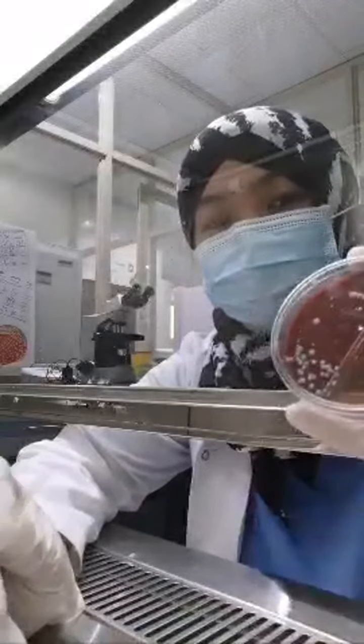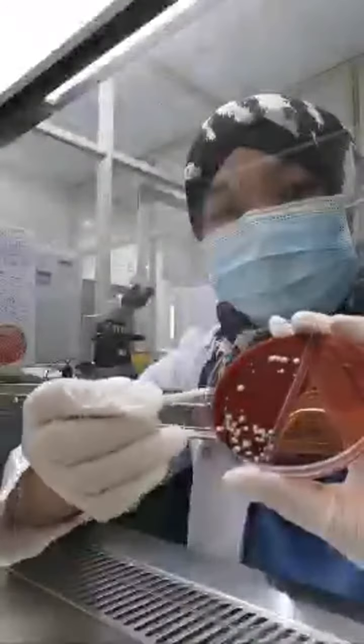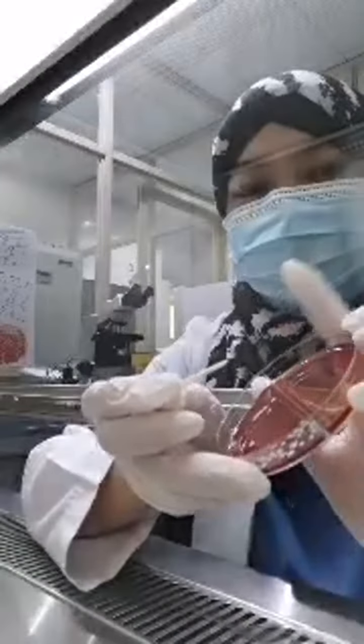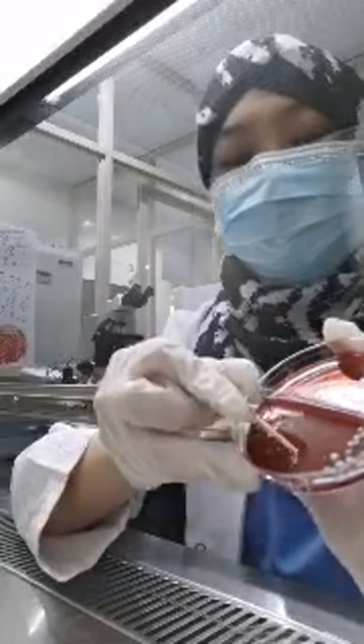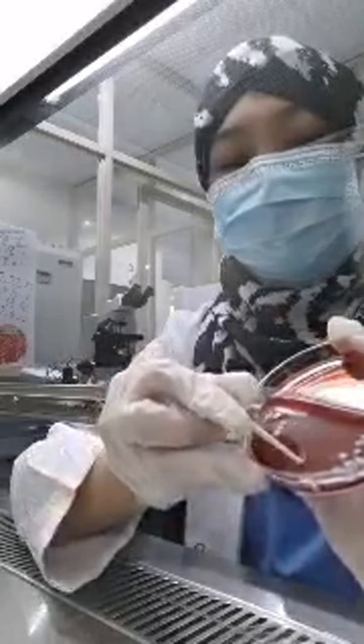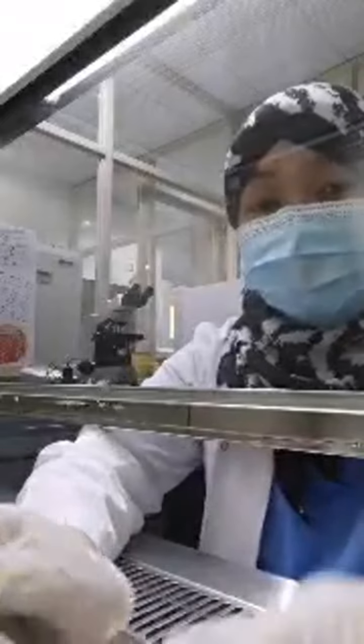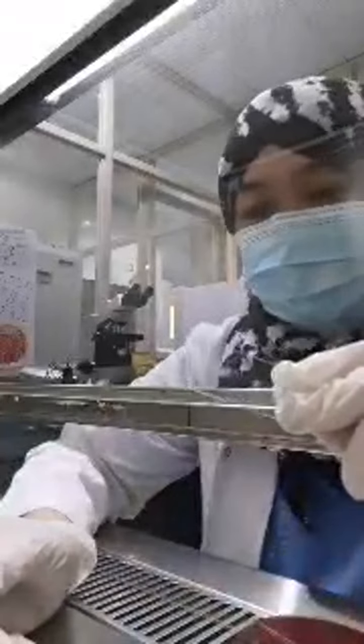Just get one colony, like for example this one. I will drop it and put it on the slide. So this one should have the bubbles.